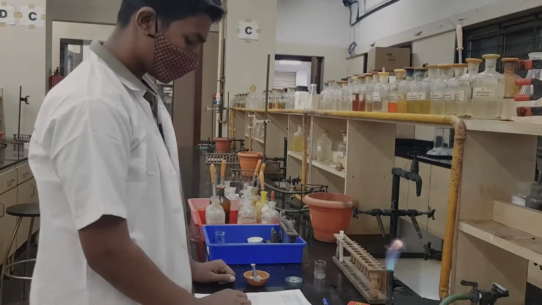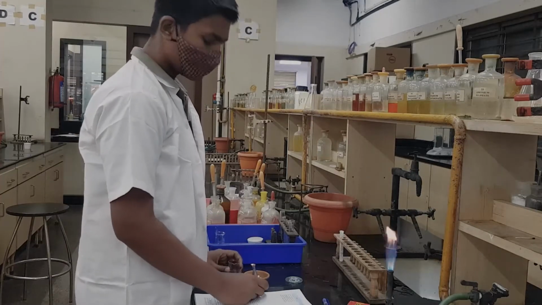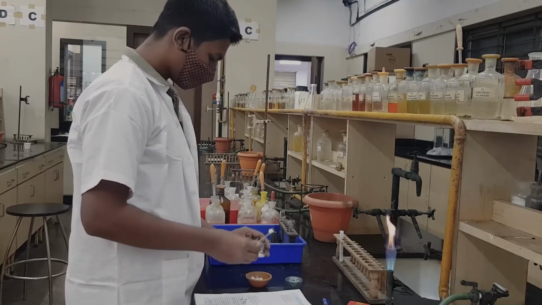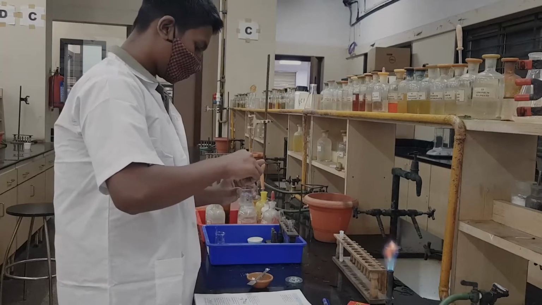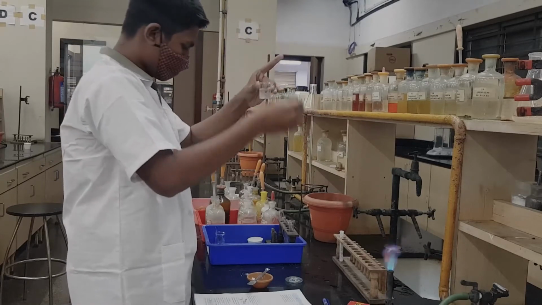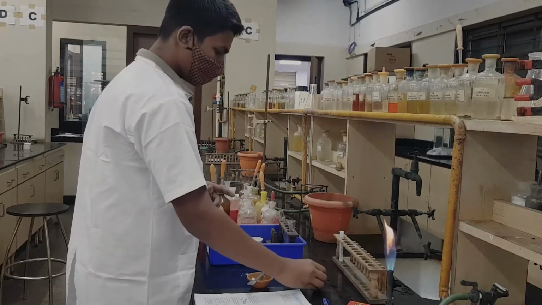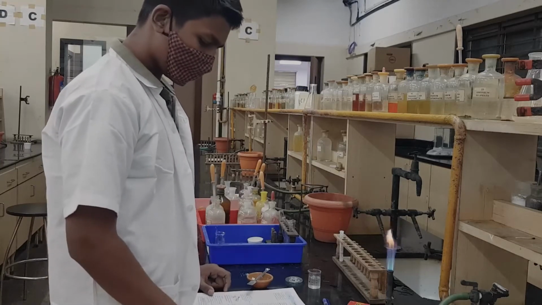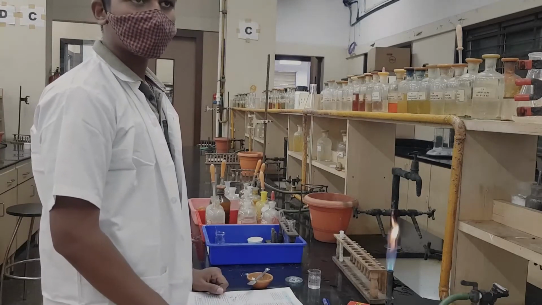Now that finishes the dry test. We are going to proceed with the wet test. Wet test means you have to prepare the solution, so we are not going to use the mixture directly. Stir the solution so that you get a clear solution. Now what you get is a clear solution, which is called the original solution, and you will refer to it as OS, which stands for original solution.